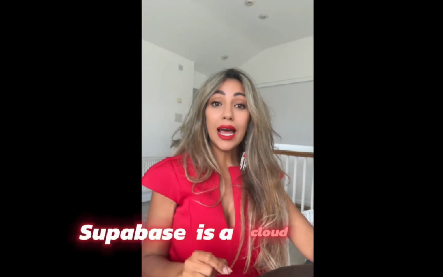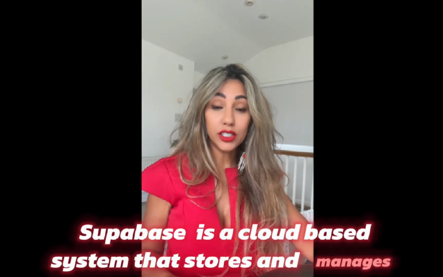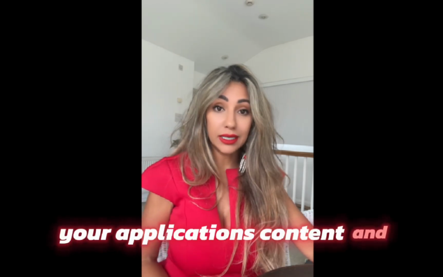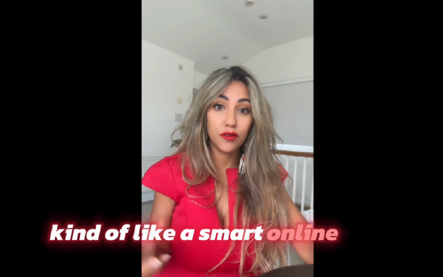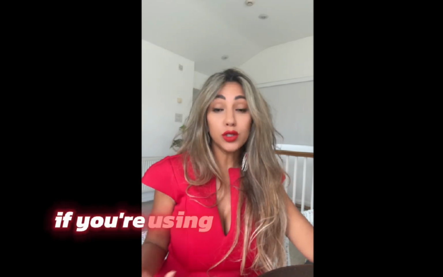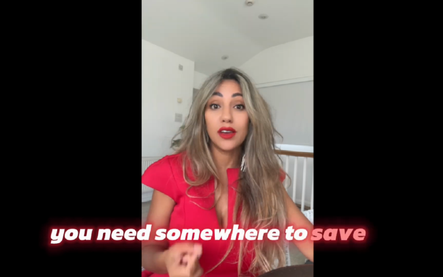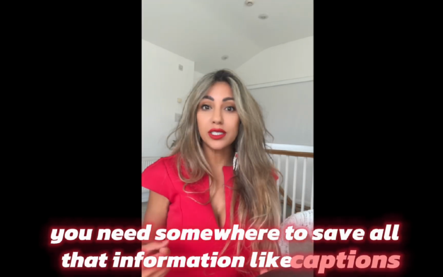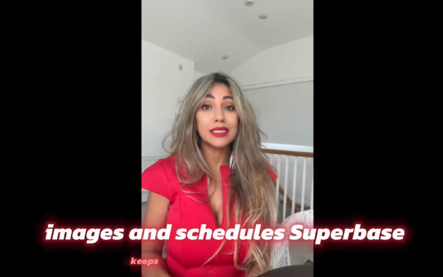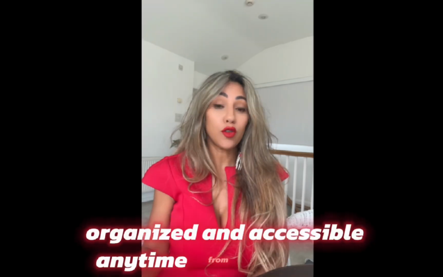Supabase. Supabase is a cloud-based system that stores and manages your application's content and data, kind of like a smart online filing cabinet. If you're using tools like N8N to plan and automate Instagram posts, you need somewhere to save all that information, like captions, images, and schedules. Supabase keeps all of that safe, organized, and accessible anytime from anywhere.